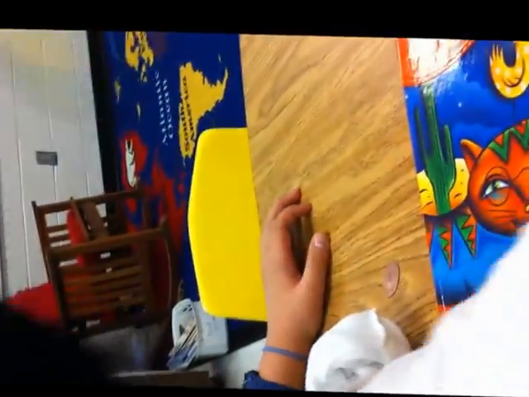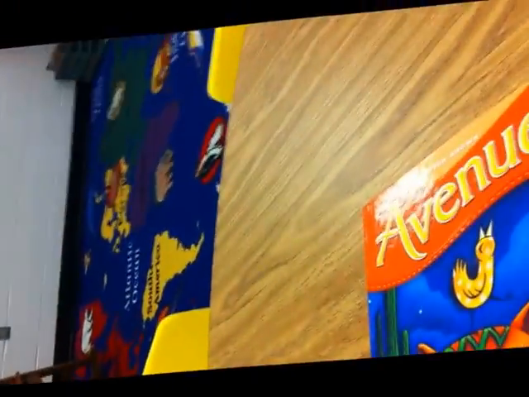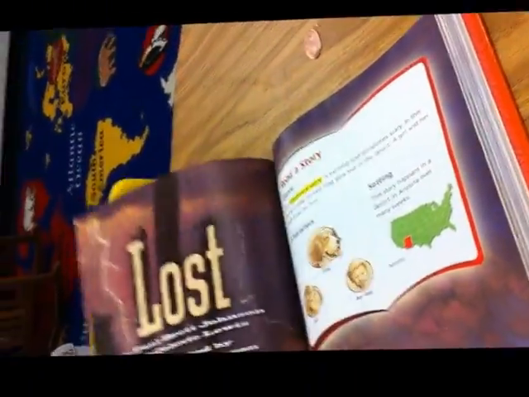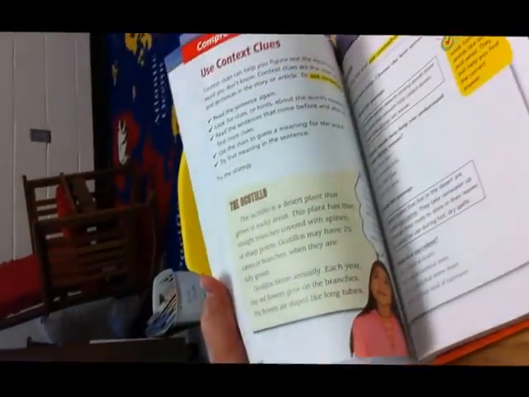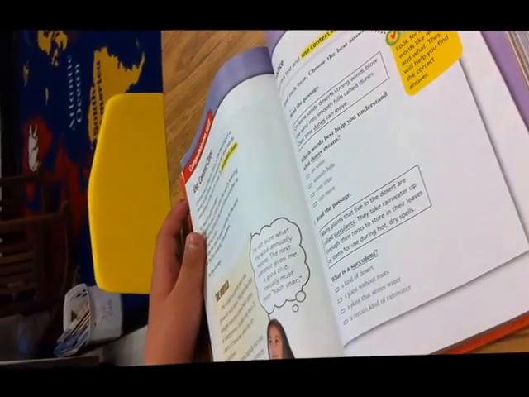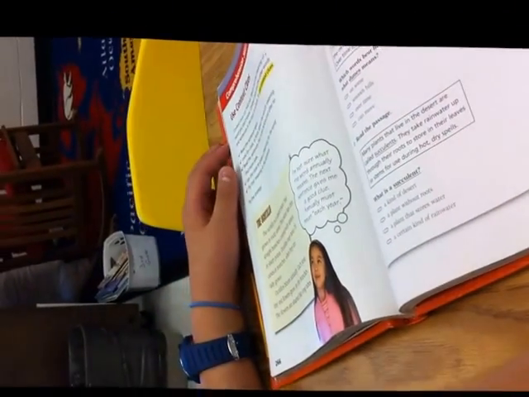New unit called Cactus and Canyons. So I'd like for you to turn to page 266 in your book. Are you familiar with context clues?